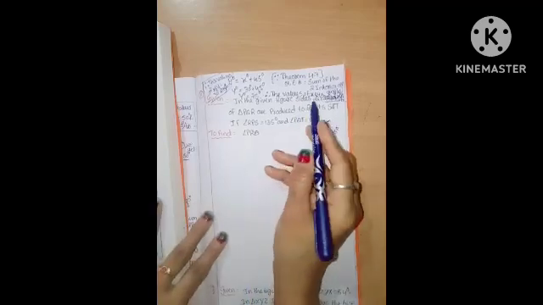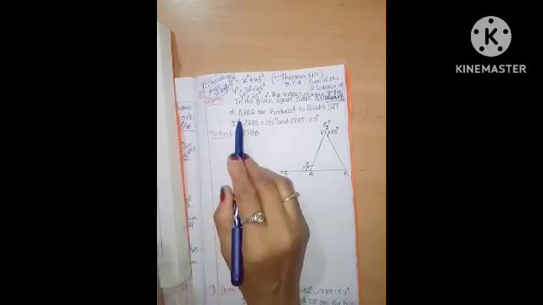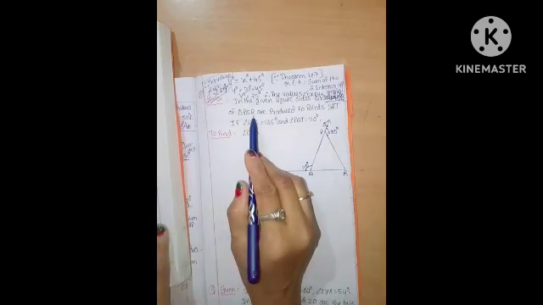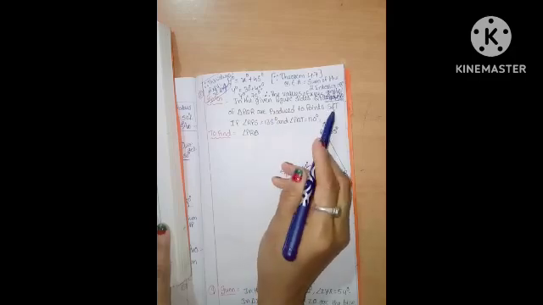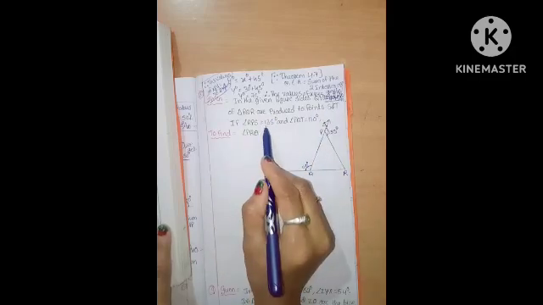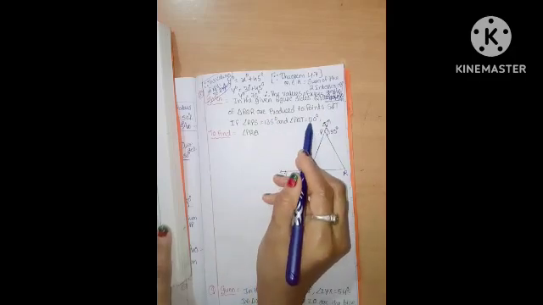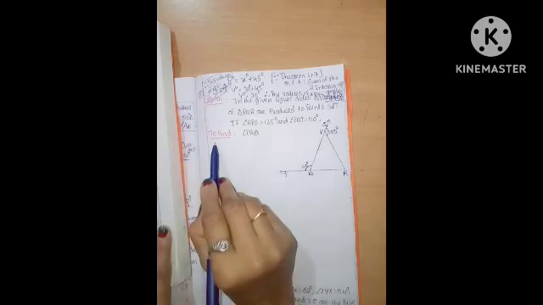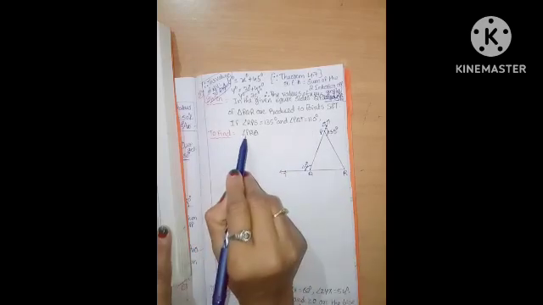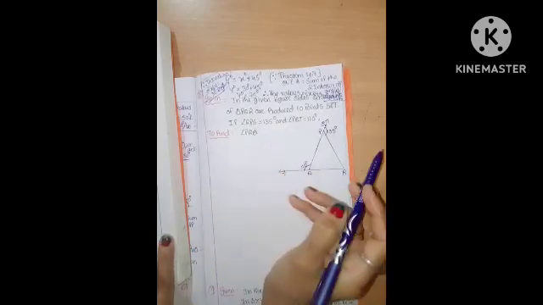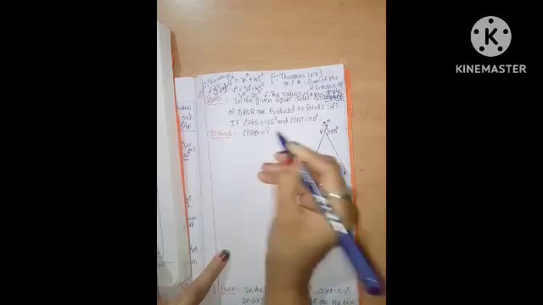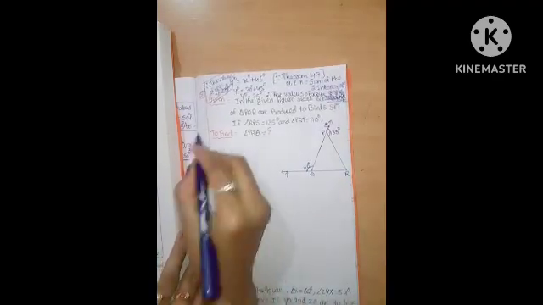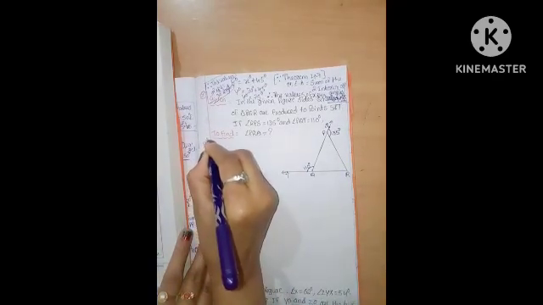In the given figure, sides QP and RQ of triangle PQR are produced to points S and T. If angle RPS is equal to 135 degrees and angle PQT is equal to 110 degrees, find this value. I have to calculate this one. Let us see the solution.